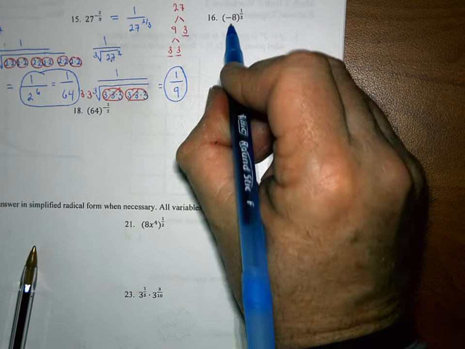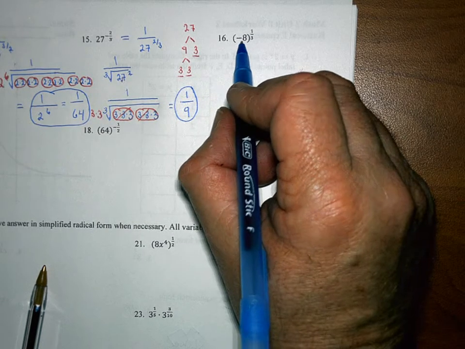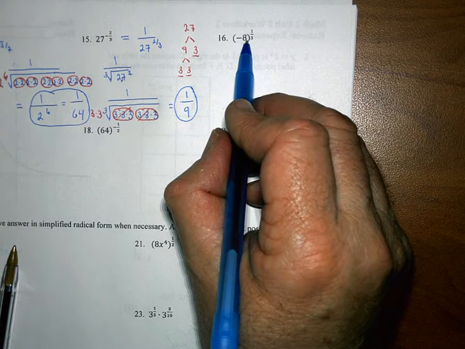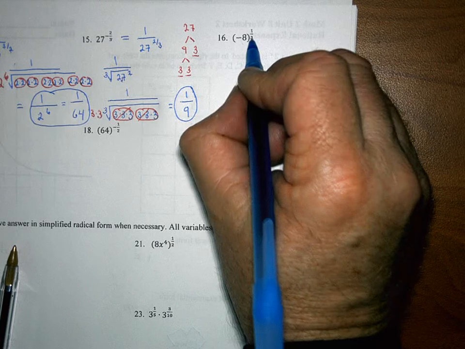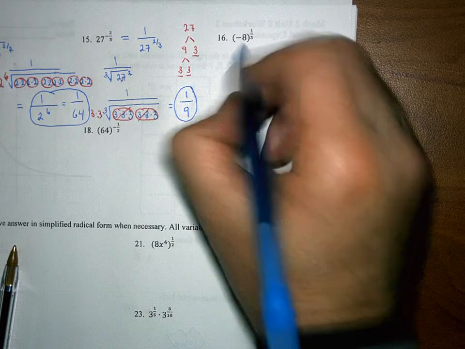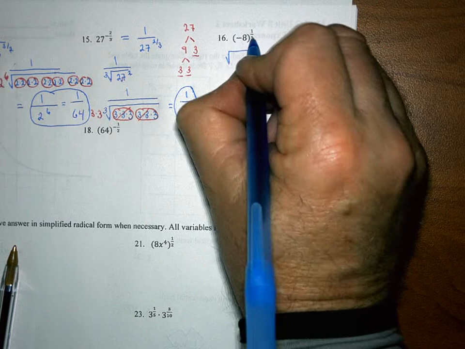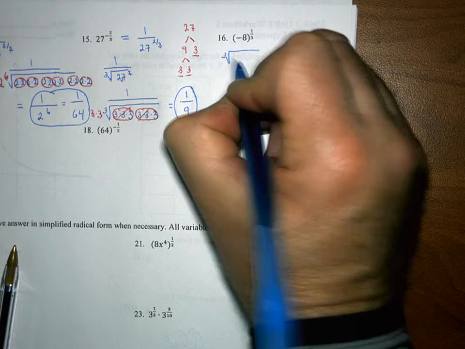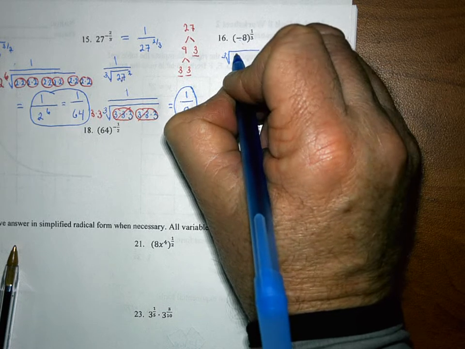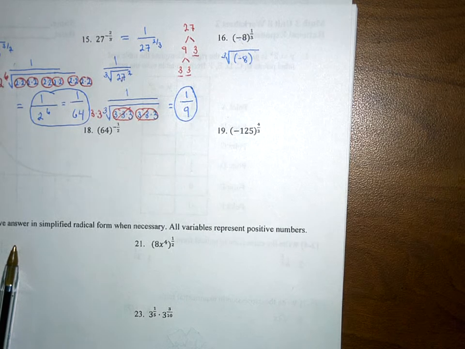Number 16, this would be the first time that we had a base of -8. So here's how you're going to work out the problems when you have a base that's -8. The first thing we do is we have a positive exponent, so we don't have to rewrite it. We're just going to rewrite it in radical form. So the index is going to be a 3, and my radicand is going to be -8, and then I'm going to have -8 to the 1 power. I don't have to write the 1 power.